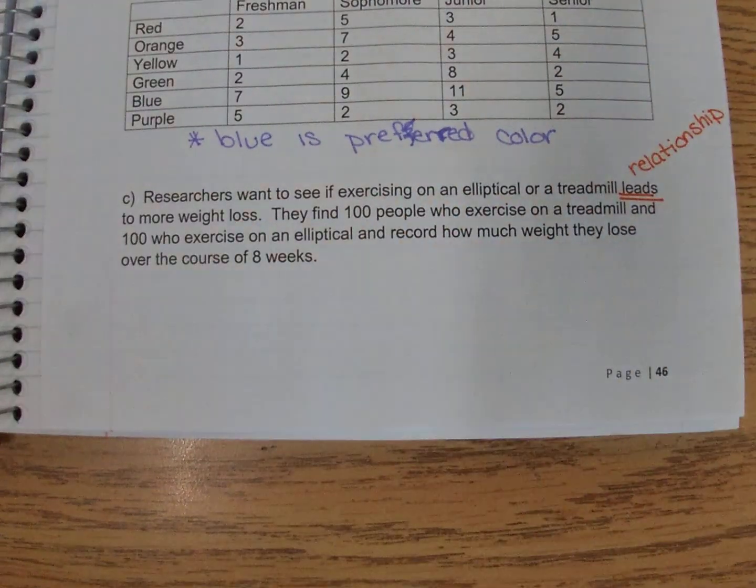So now we have to decide if anything is being controlled. Is there someone who is deciding what piece of equipment they work on, maybe how long they work out on it, maybe they work on it multiple times a day, any of those types of pieces. And we don't have any of that, right? Nothing is being controlled.